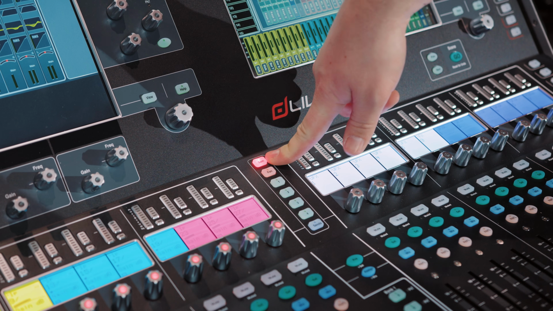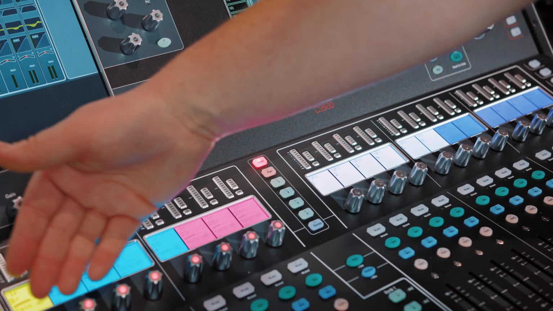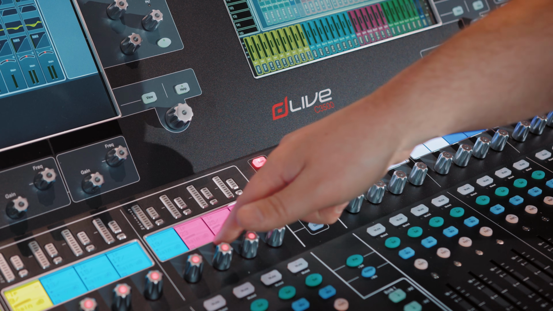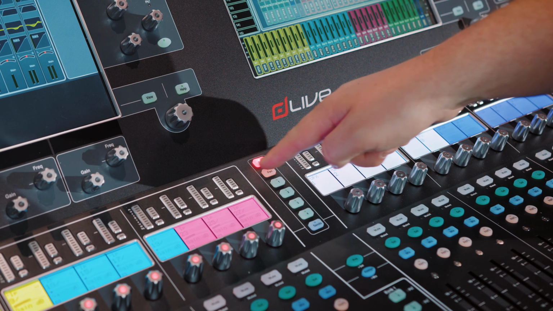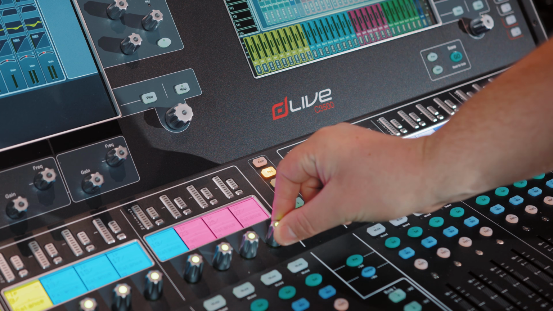Over here in the middle of the console we have a few more function buttons. Gain will assign gain to all of these knobs, as well as a visual readout here at the bottom of the channel strip. Pan is the same, it'll change these knobs to a pan value. We can pan those channels.